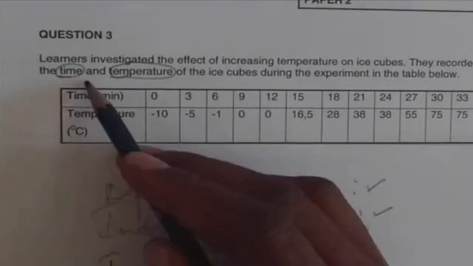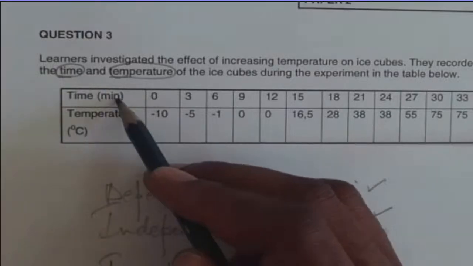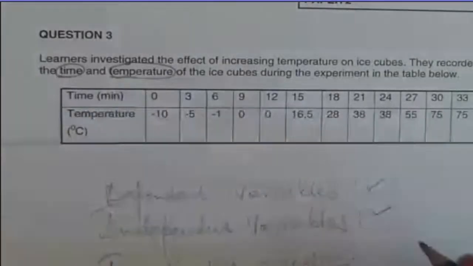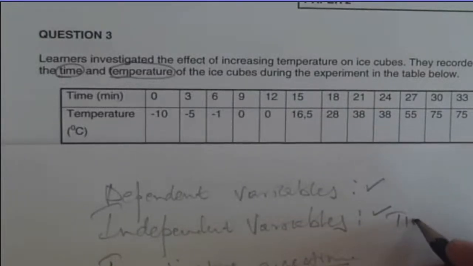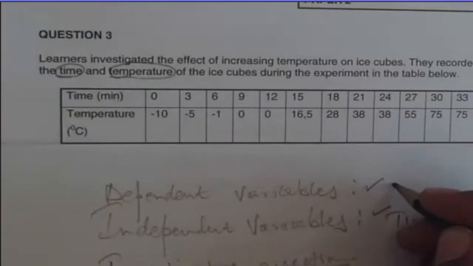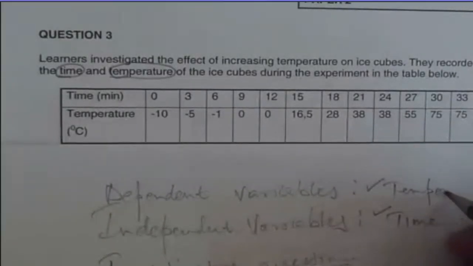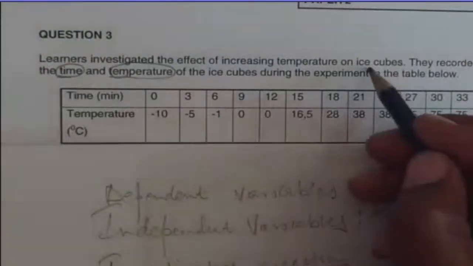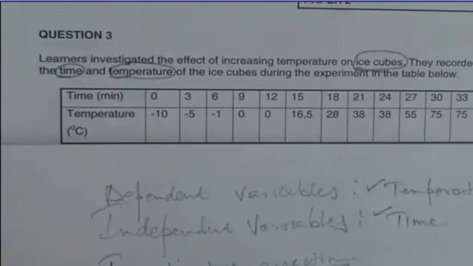Even in mathematics, time is always on the x-axis. So I can take the independent variable to be my time. The dependent variable will be my temperature. It will be the temperature of what? We talk about the ice cubes.